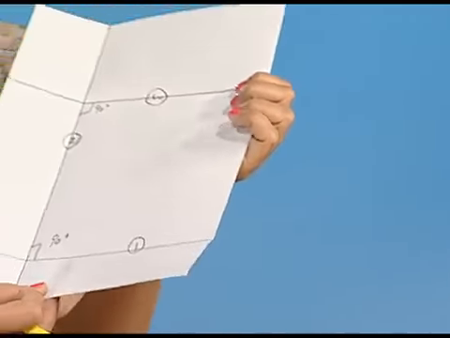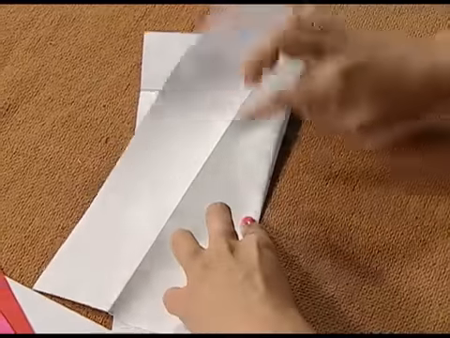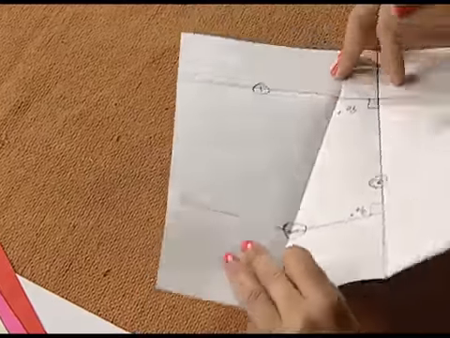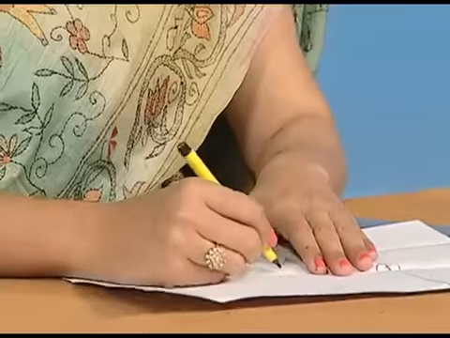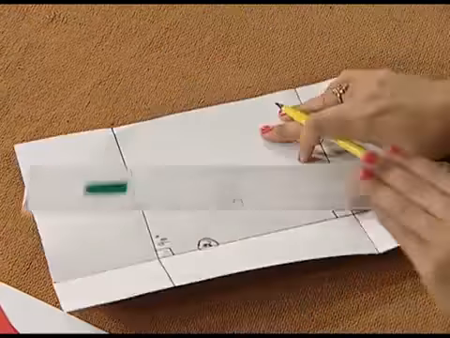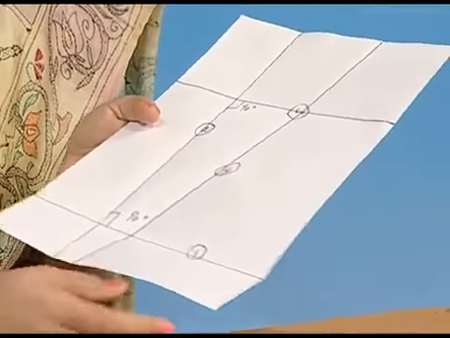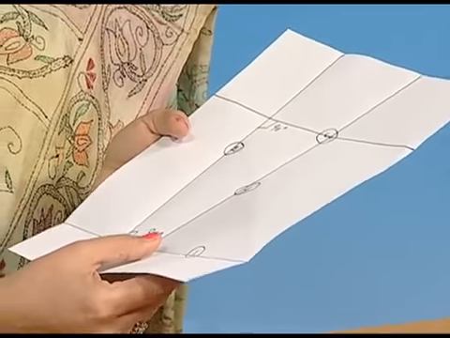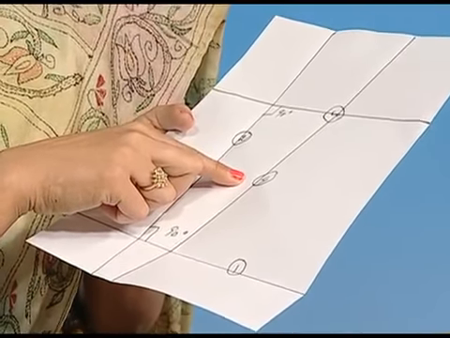Now we have to make a parallelogram. So we will be making another pair of parallel lines. For doing so, we will make a crease passing through lines 1 and 3. Name this crease as number 4 and draw a line on this crease. Now we will be using the same process because we have to get a line parallel to crease 4.